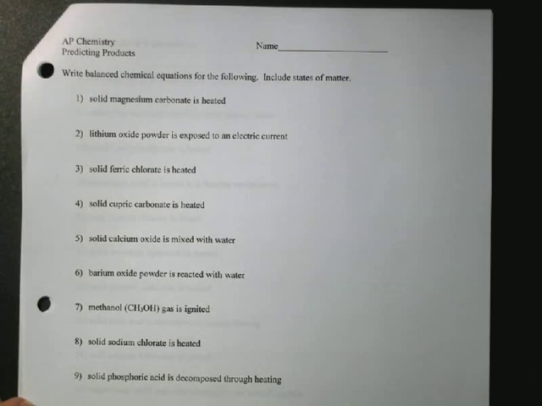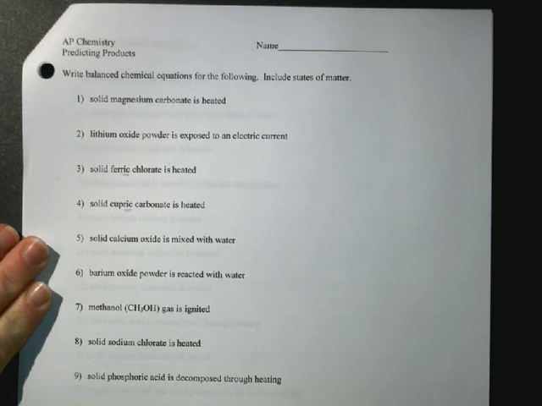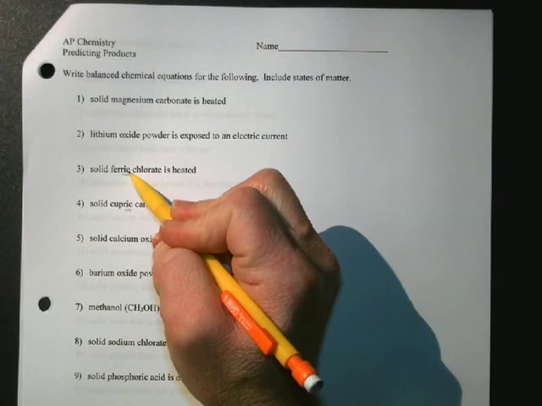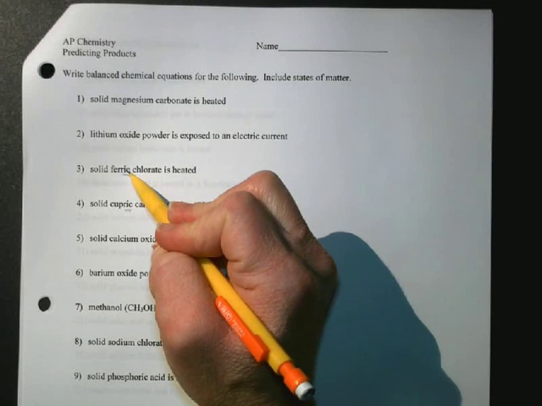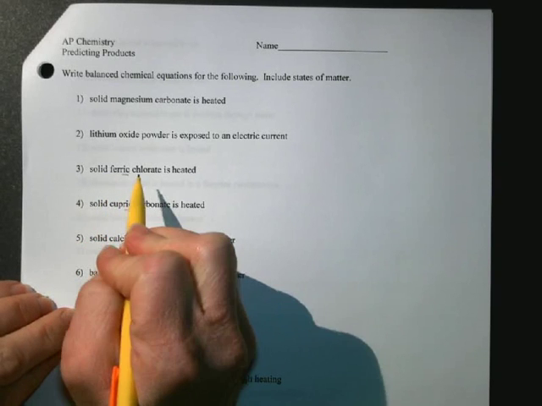Now, I want to point out that these -ic and -us endings, if we ever see that with the Latin element original name, this of course is iron, but ferric and ferrous.